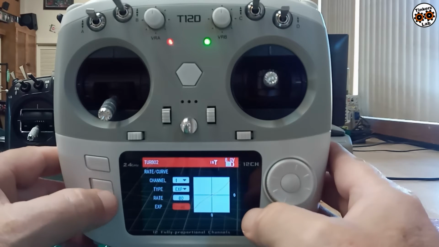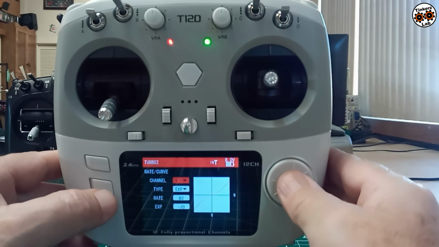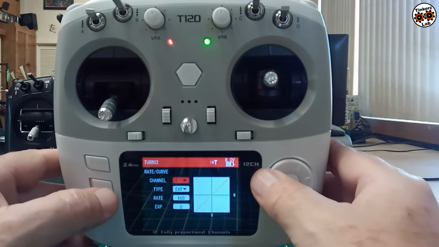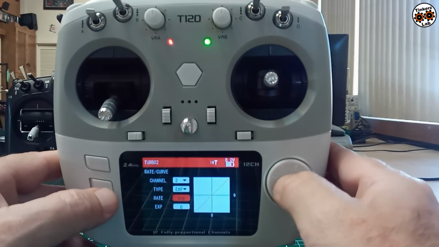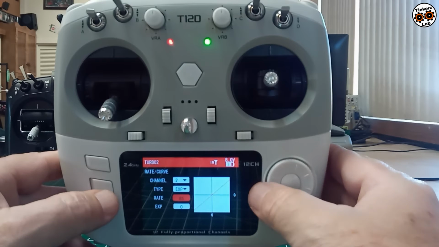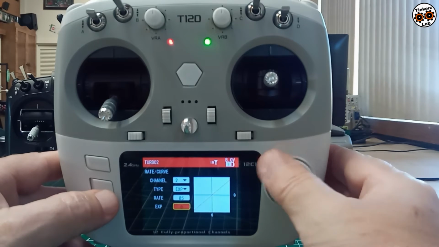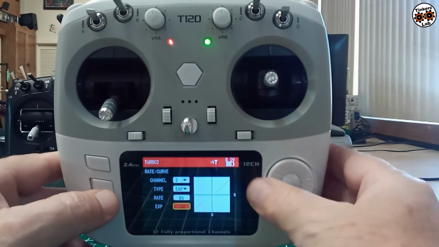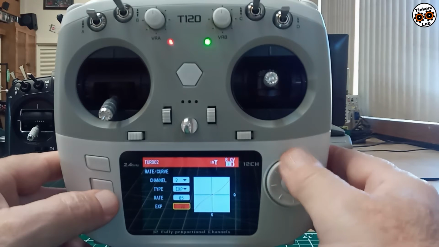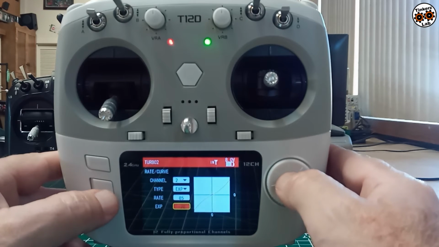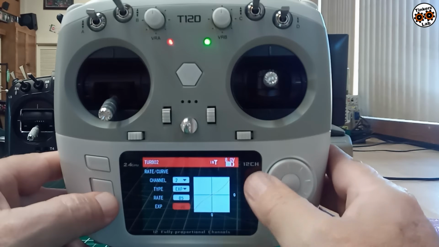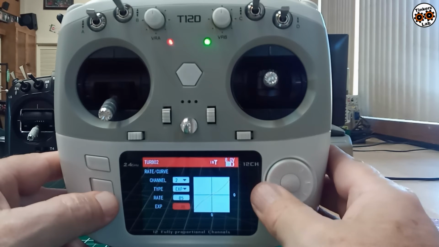Now I want to go back up and set my dual rate and expo for channel 2, which is my elevator. For my elevator, I want 85% dual rate. And for my expo, I want -70 again. They're big control surfaces. You need big movement for a 3D plane, which means you need a lot of expo in order to smooth out near mid stick.